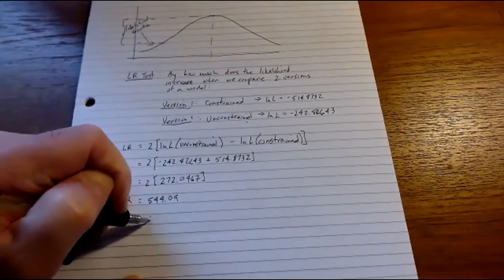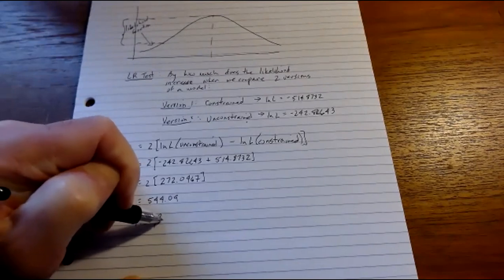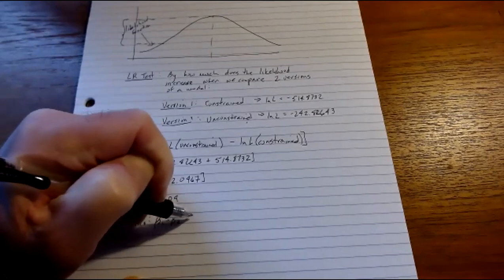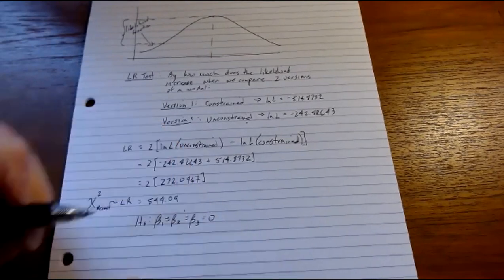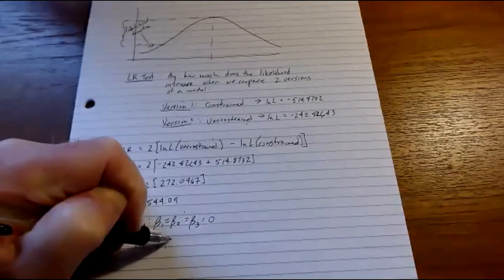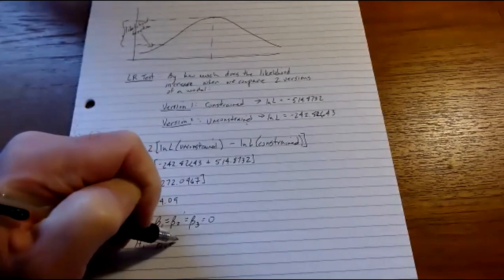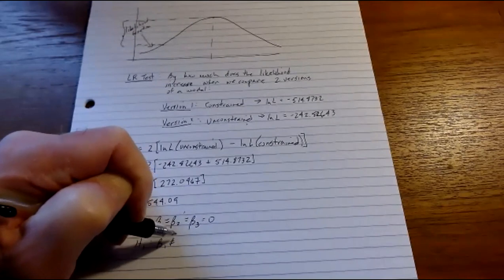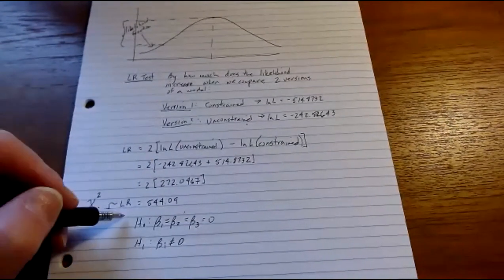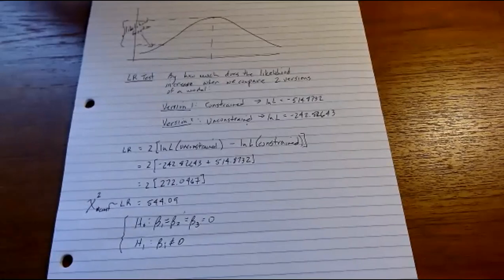The hypothesis is that all of the betas are equal to 0 against the alternative that the betas are not equal to 0. In ordinary least squares, this would be an F-test.